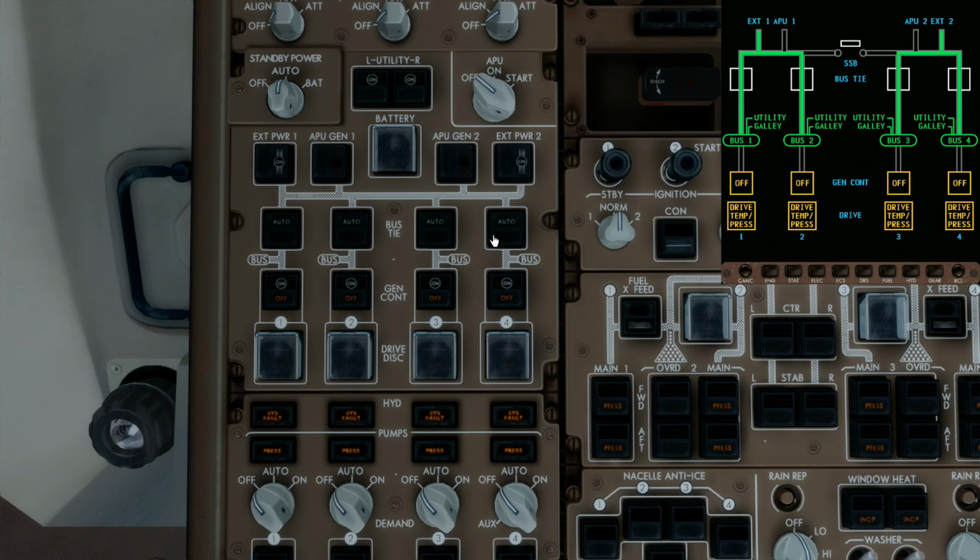The DC power system is really fully automatic, and each AC bus powers a DC transformer, which provides DC power to its respective DC bus. Yeah, electrical wizardry. Final thing to discuss is the standby power system.